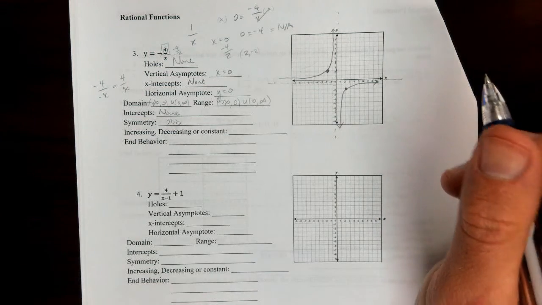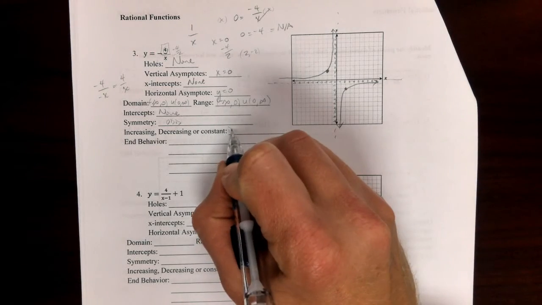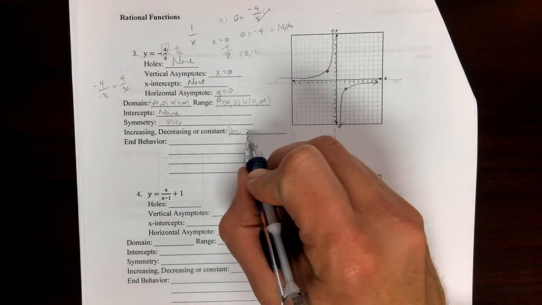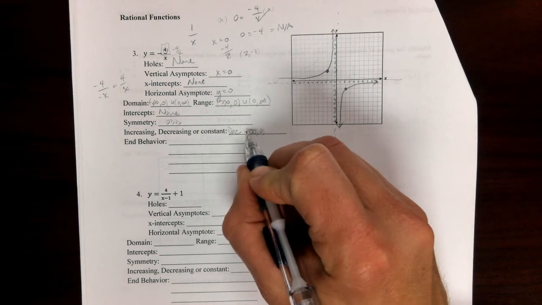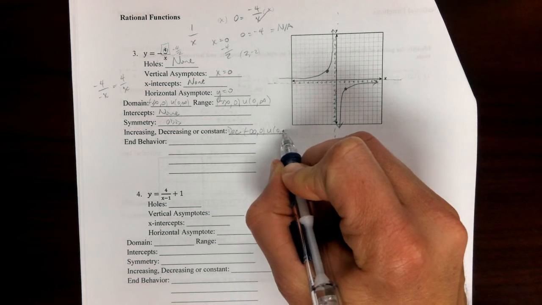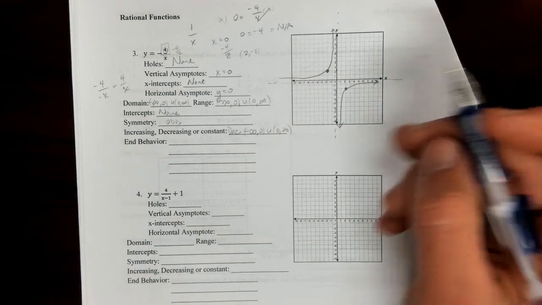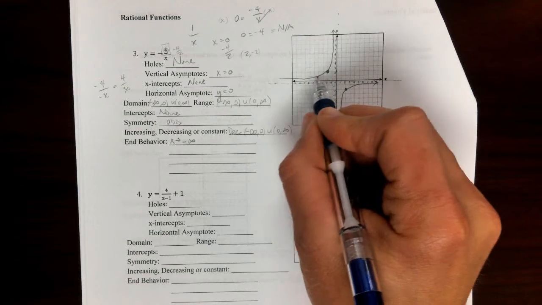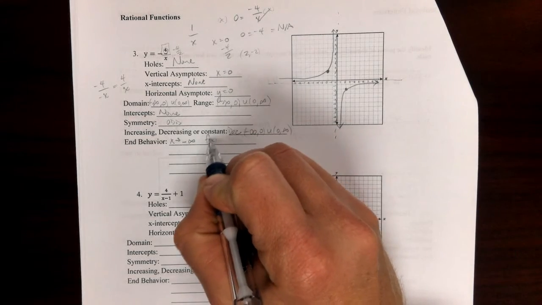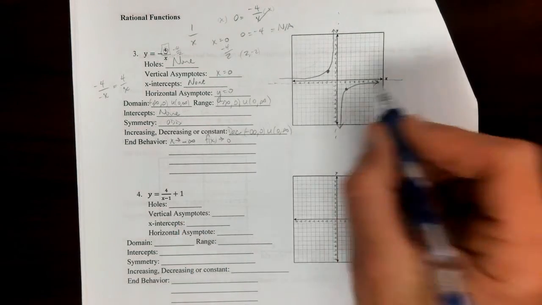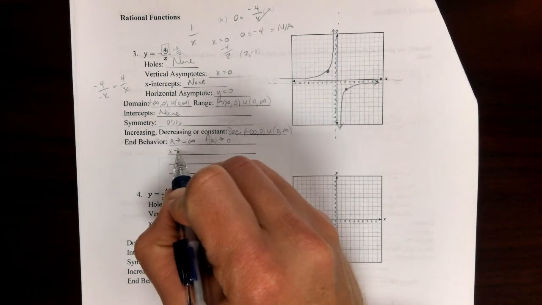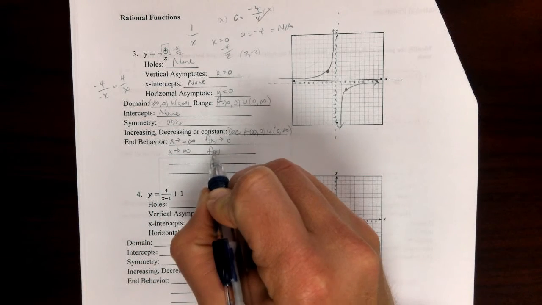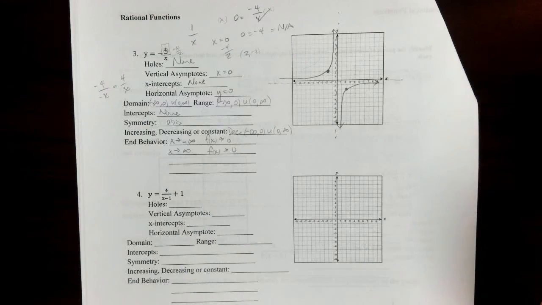Is it increasing, decreasing, or constant? Well, it's decreasing across the intervals from negative infinity to 0 and from 0 to infinity. My end behavior: as x approaches negative infinity, f of x approaches 0. As x approaches positive infinity, y approaches 0.